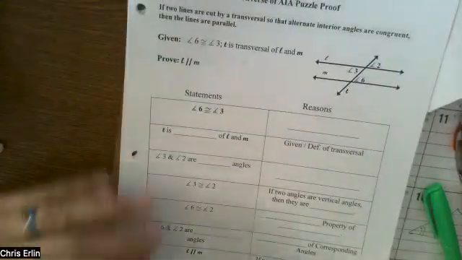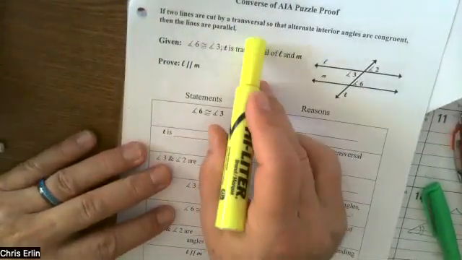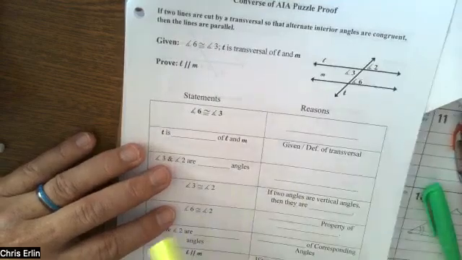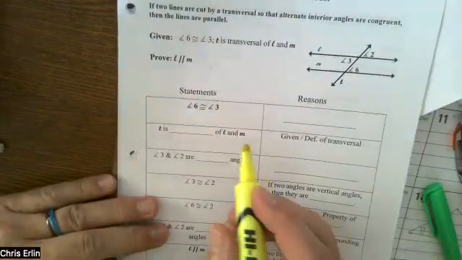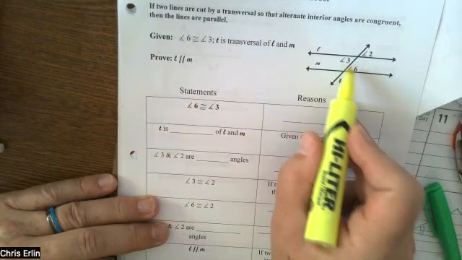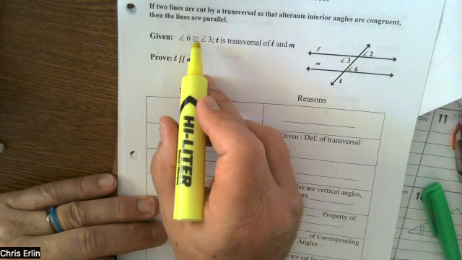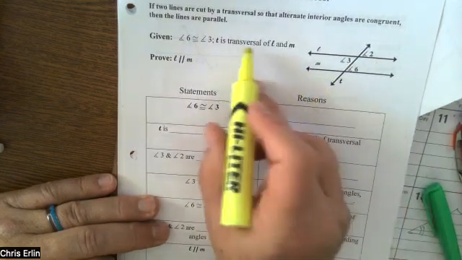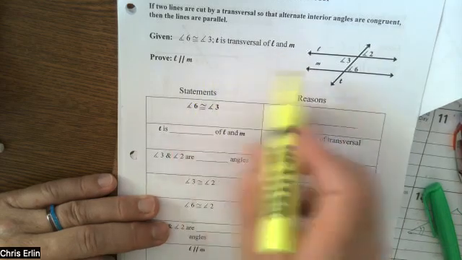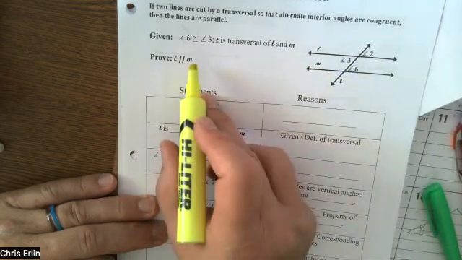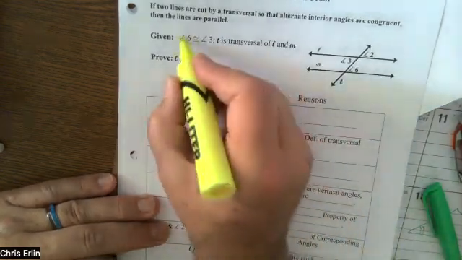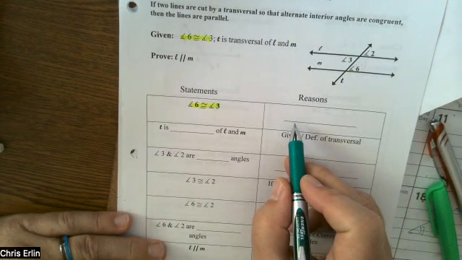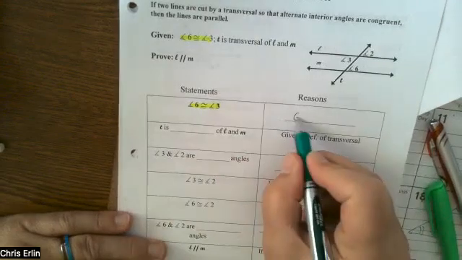So for example, we're now going to prove if two lines cut by a transversal so that alternate interior angles are congruent, then the lines are parallel. I'm going to start with 6 and 3. My alternate interior angles are congruent. That's my given. I've also got the transversal. I could have looked at the picture and taken that, but I'll just say it's part of my given. And what I'm trying to prove is that L and M are parallel. So I'll start knowing that my given is first. And what's my first reason? Yep, this was given, so I write given here.